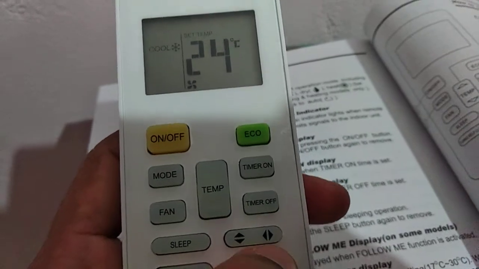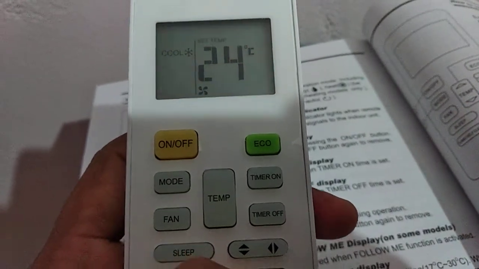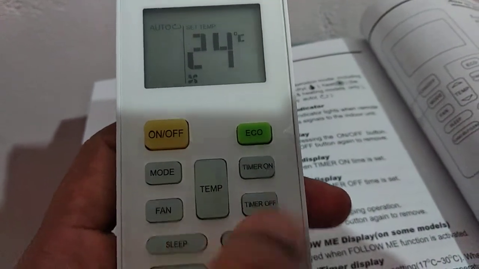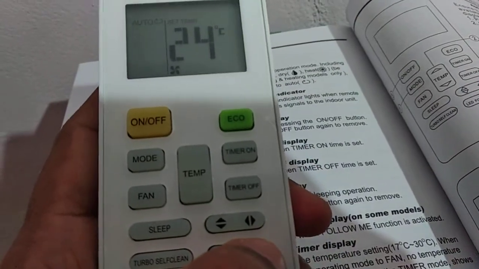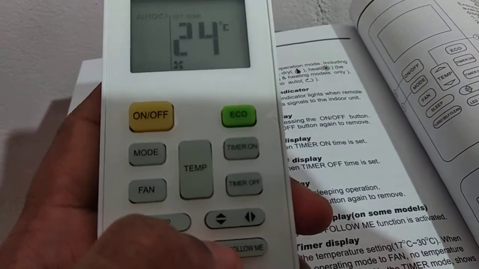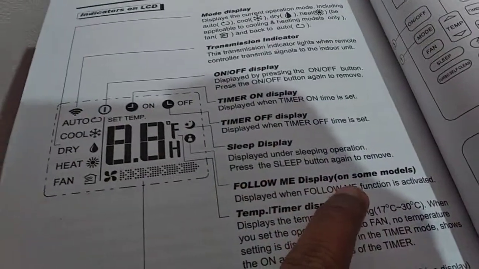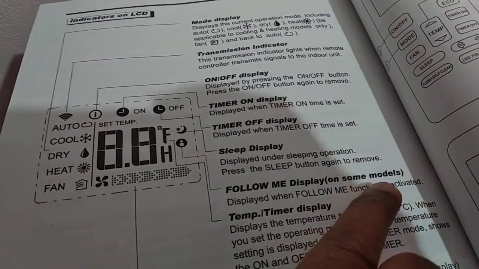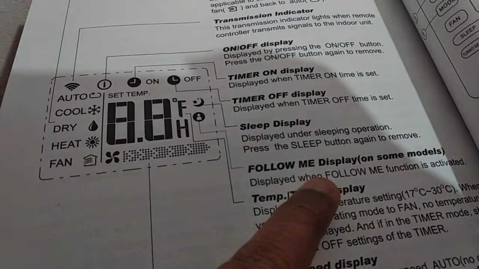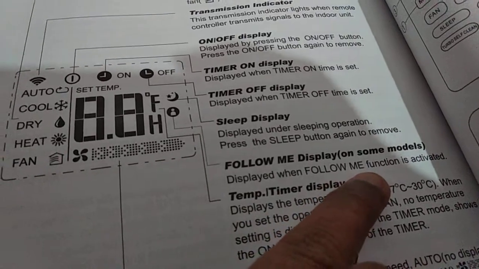Okay, LED follow me, and in this one it is not working. So don't worry, if you press this, it will work. It is already written on some models, and this is applicable to all AC models. It is displayed when the follow me function is activated.